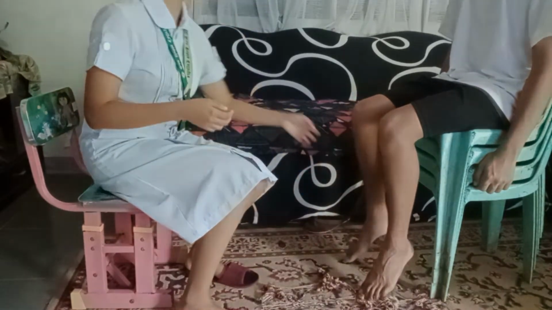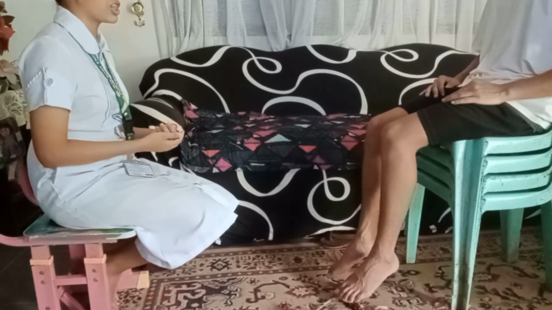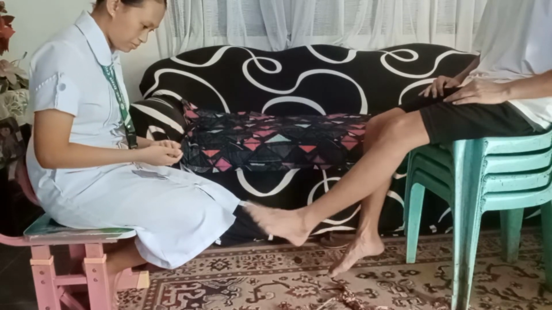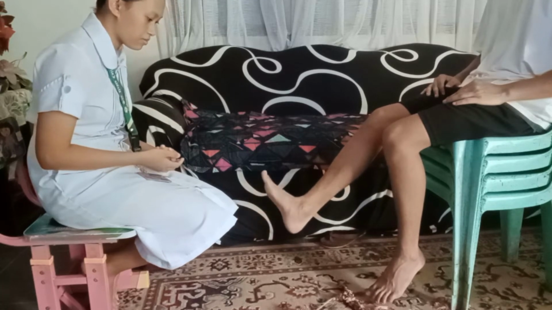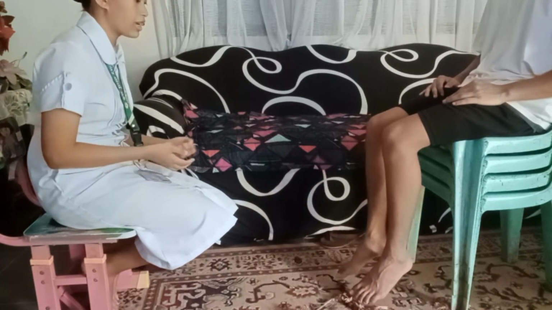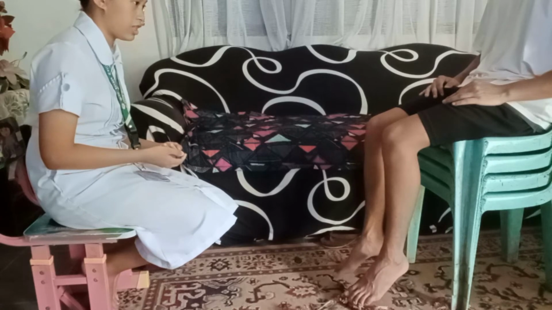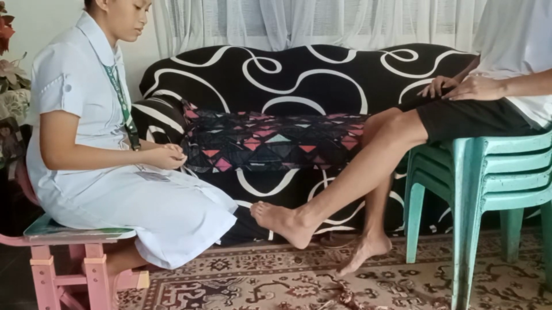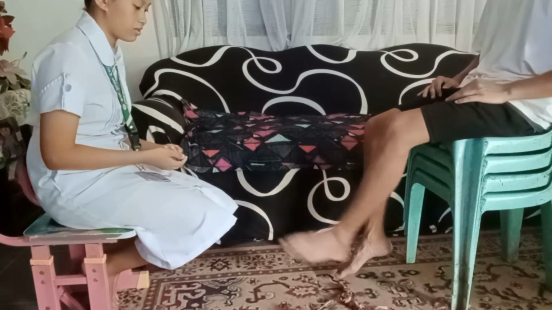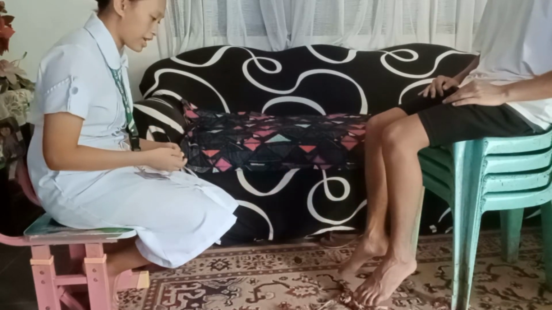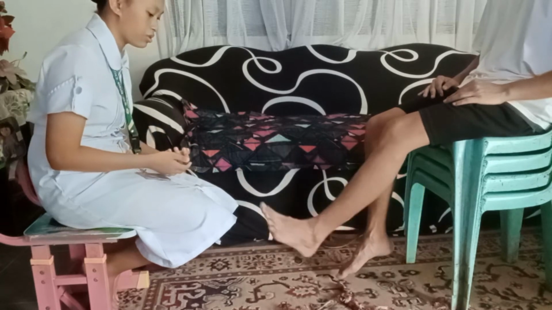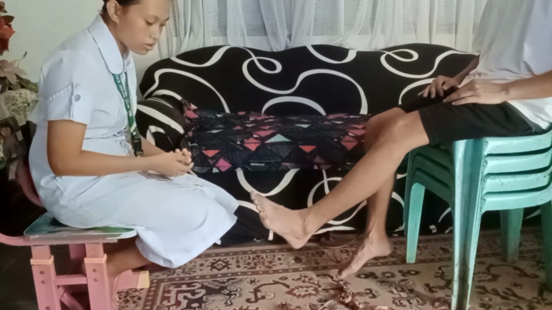Okay. So next is to check the range of motion of the feet. Can you perform dorsiflexion then plantar flexion? Okay, on the other side. Okay, can you perform internal and external rotation? Okay, the other side. The extension and flexion of the toes. Okay.